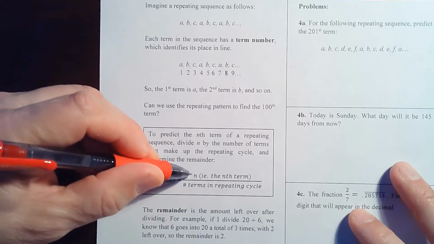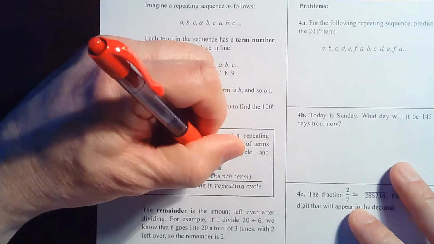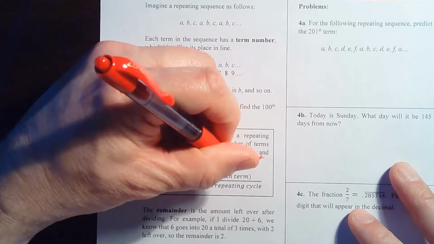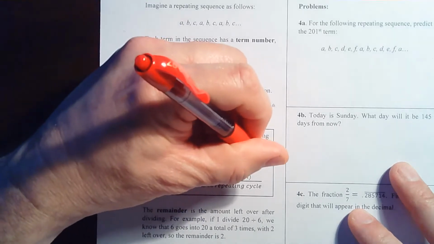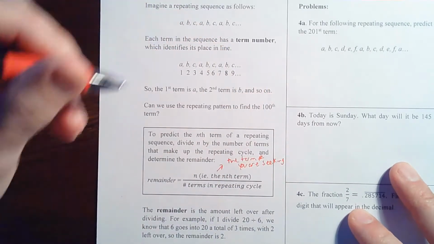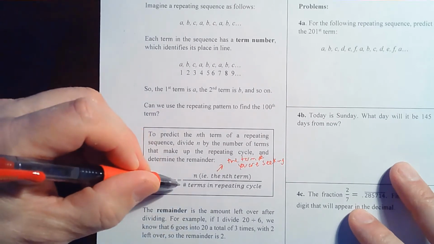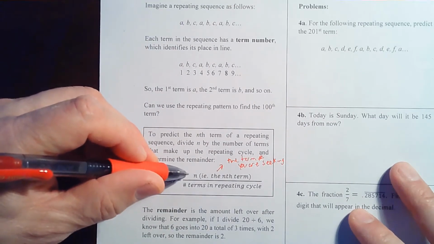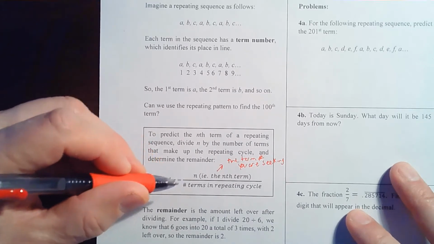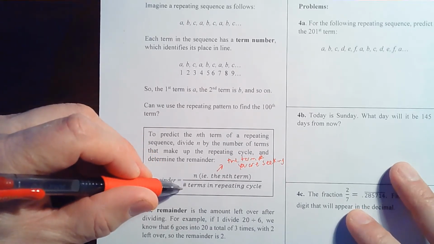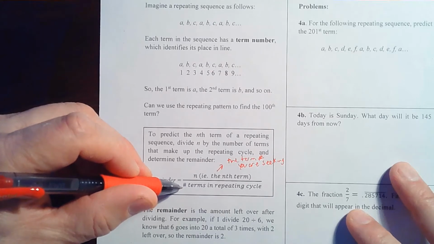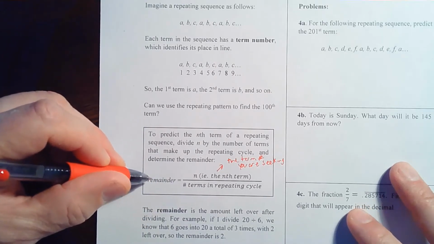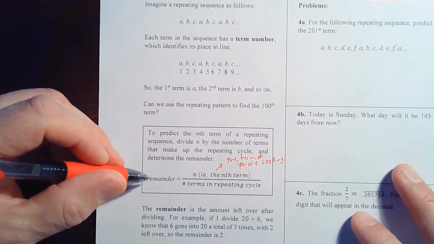Again, you take n, the nth term, or let's put it another way, the term number you are seeking, and you divide it by the number of terms in the repeating cycle. Our n, the nth term that we're seeking, is the 100th term, and we're dividing by 3 because it's ABC, ABC, the number of terms in the repeating cycle. And we're not just going to divide it. What we're really looking for is the remainder. So this isn't technically correct.